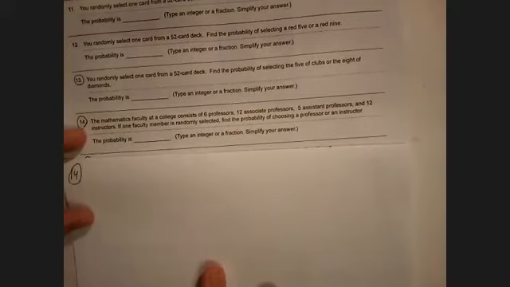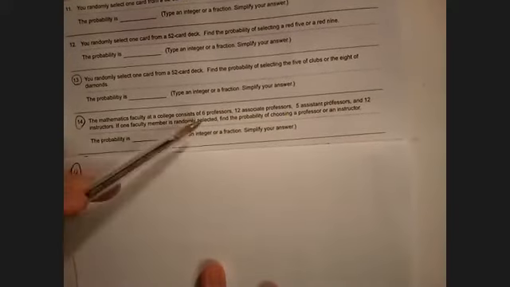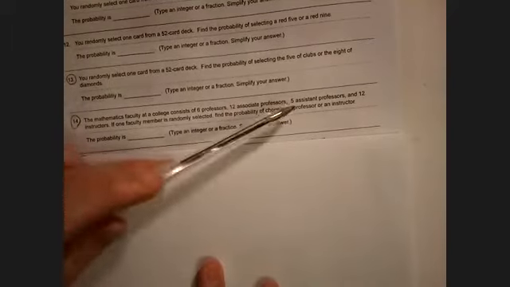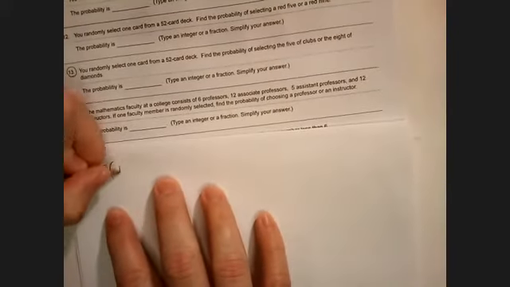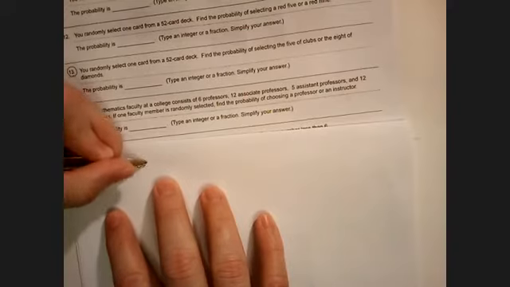So the mathematics faculty at a college consists of 6 professors, 12 associate professors, 5 assistant professors, 12 instructors. If one faculty member is randomly selected, find the probability, and I always like to write down what I'm doing, of choosing a professor or instructor.